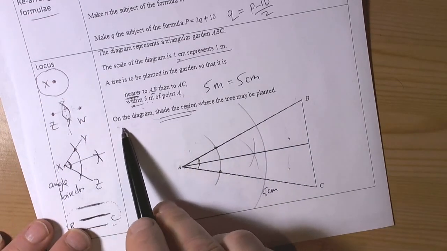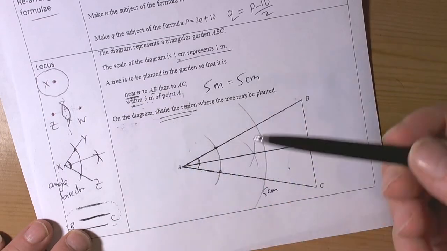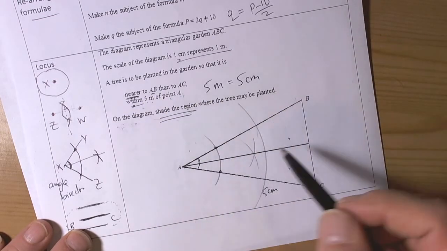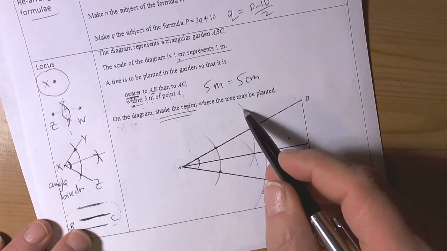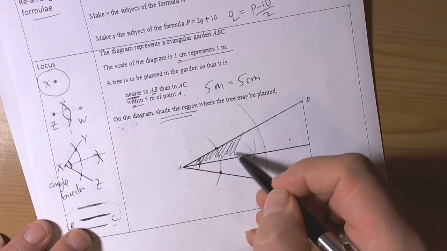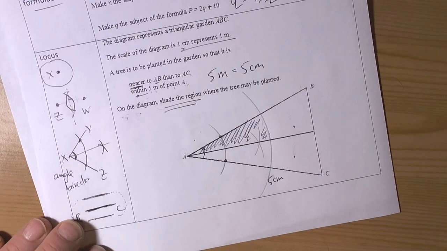Then we confirm that it wants us to shade the region where the tree can be planted, so it needs to be nearer to AB, so it's going to be above the line somewhere, and it has to be within 5 meters of A, so we've got to be to the left of the boundary line for 5 centimeters. So we need to be above and within that, so we're basically saying shade in that. Okay, so that's the answers to the third sheet.